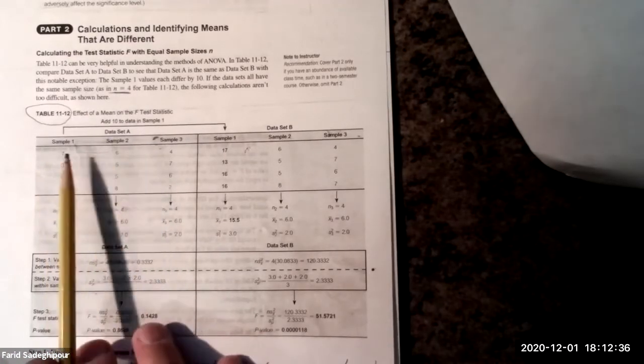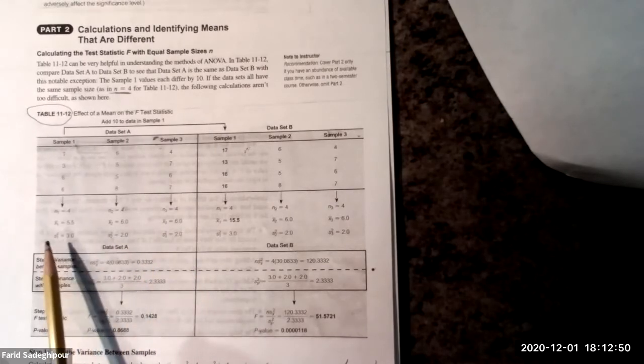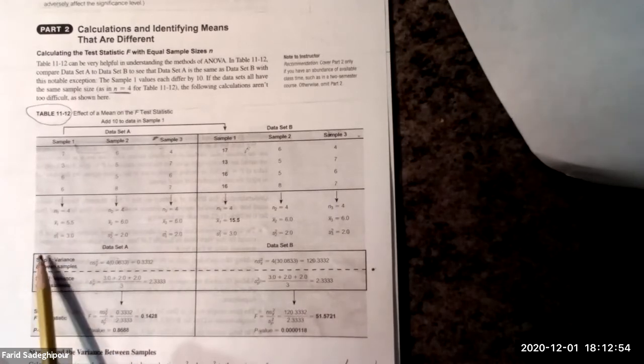So we are taking three samples from three different populations, and these are the numbers in each sample. There are 4 numbers in each. We calculate the mean for each, and the variance. You remember variance is standard deviation to the power of 2.